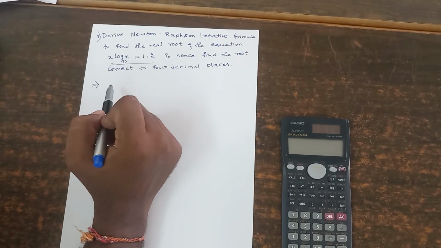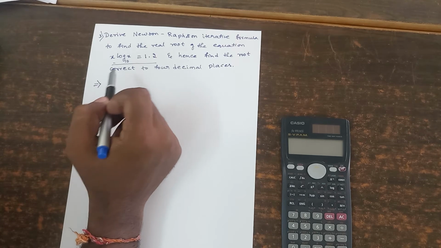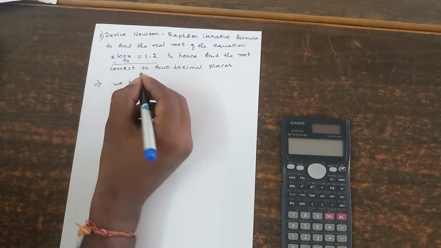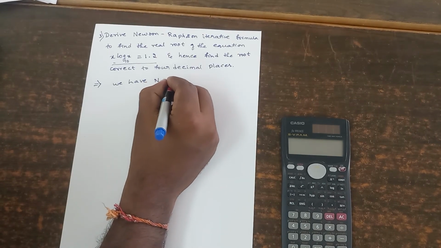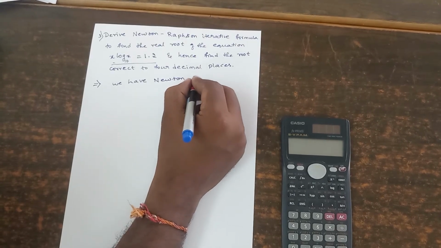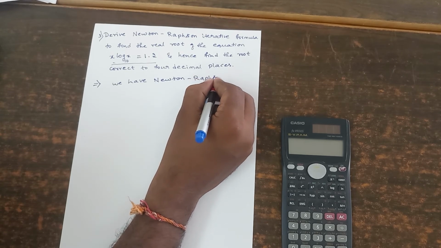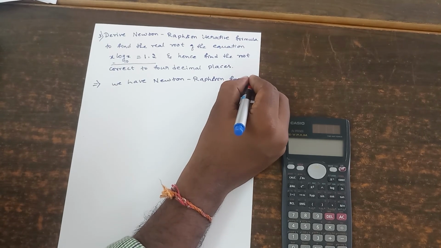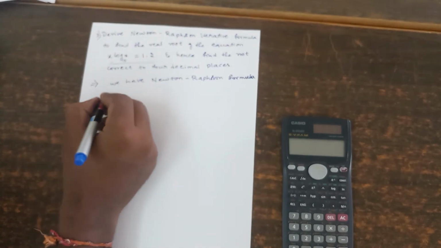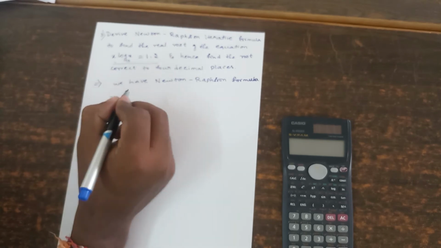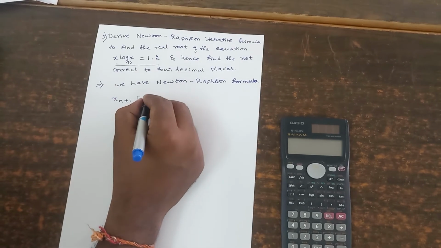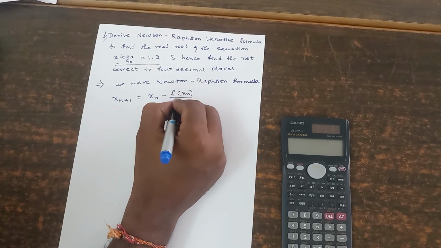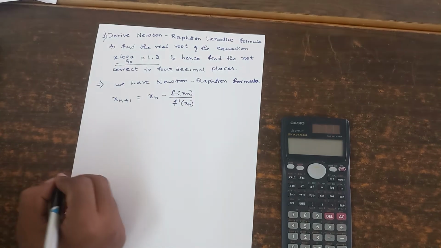After that we have to find the iteration method for it. So here we have the Newton Raphson formula. So what is the formula? xn plus 1 equals xn minus f of xn divided by f dash of xn.